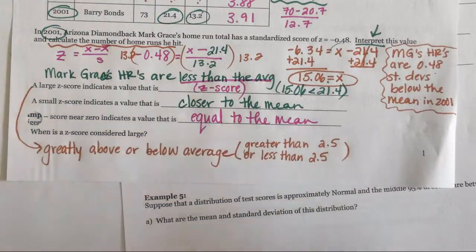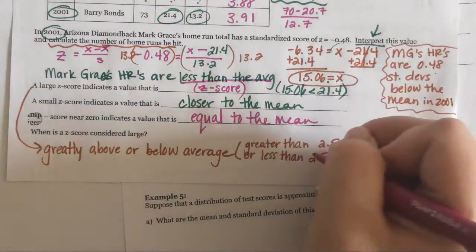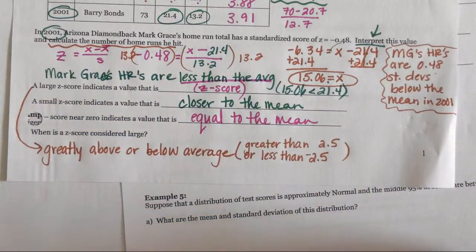In fact, we're about to learn how to read a table with it. So that part in the parentheses right after greatly above or below average, the bottom one, is that supposed to be negative 2.5? Yes. That clarifies everything. Okay, so, sorry, my words get in a hurry.